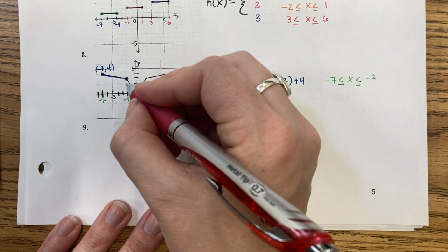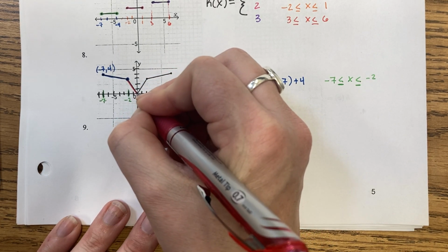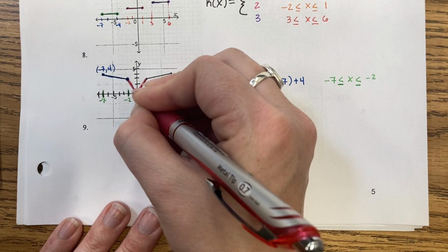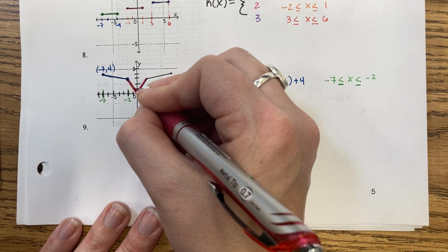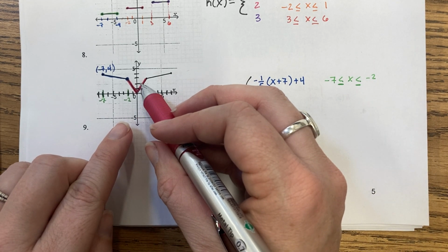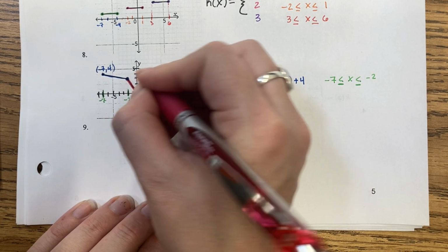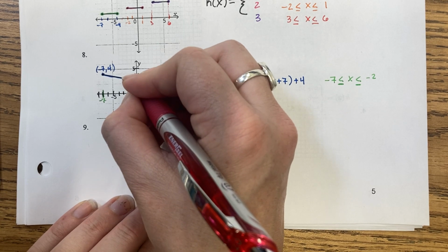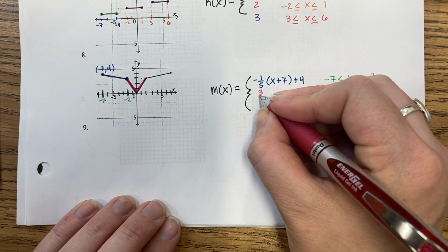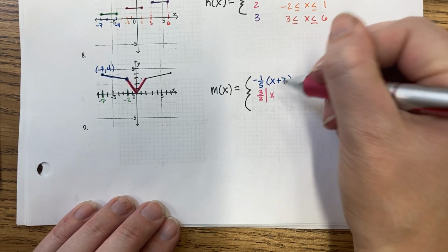And my next piece, this goes down and up. It makes a V shape. If I want to do a shortcut, because this makes a V, I can say that it's going up 1 over 1. 1, 2, 3 over 2. Up 3 over 2. Absolute value, x.